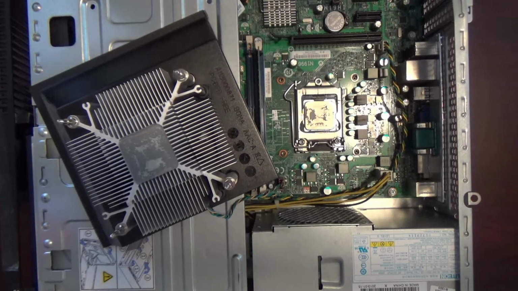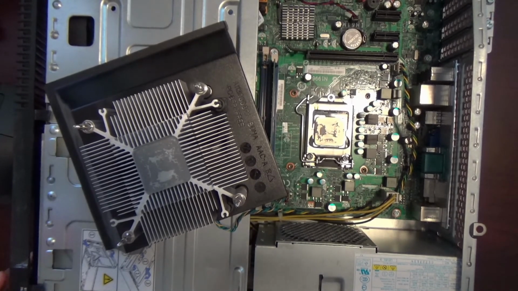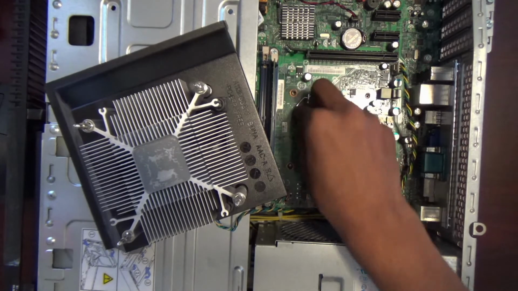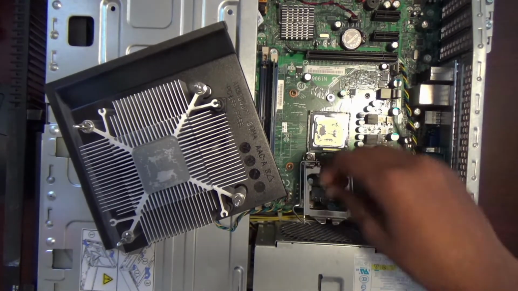So I have a new demo this time. I've got an actual desktop that I can explain. So we're going to go into here. We started with the CPU, so I'm going to take the CPU out of here.